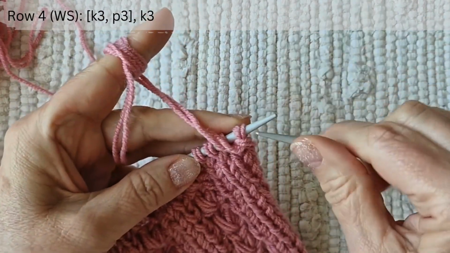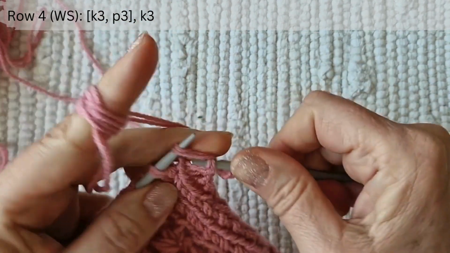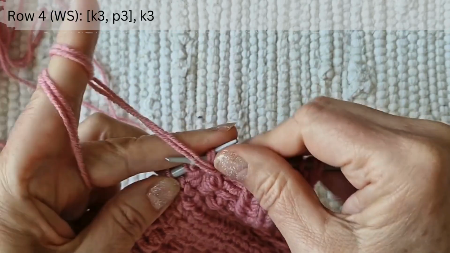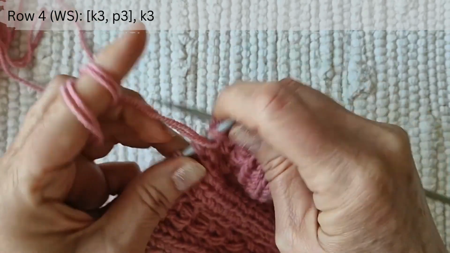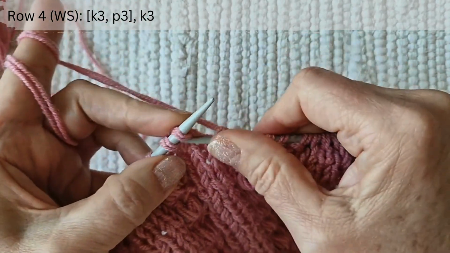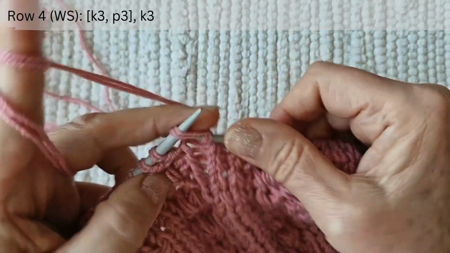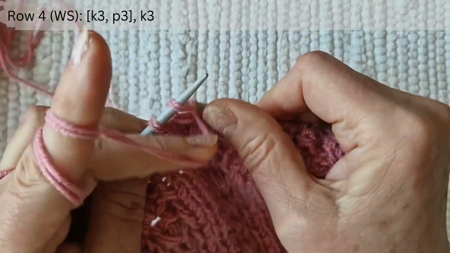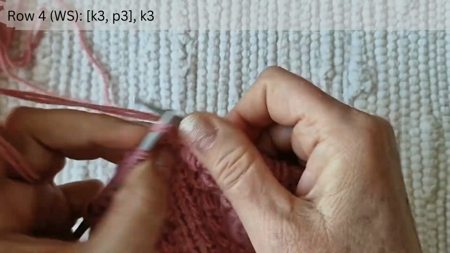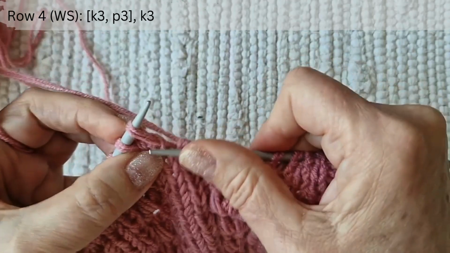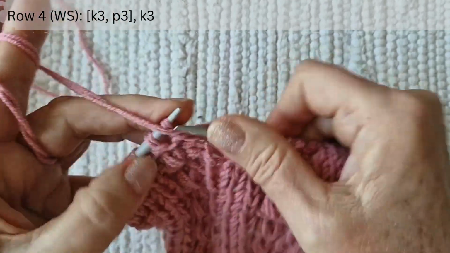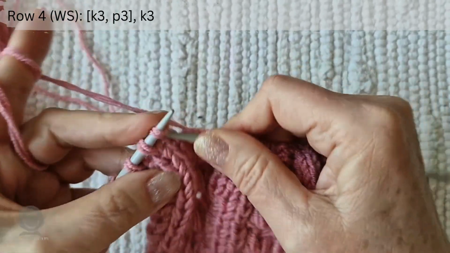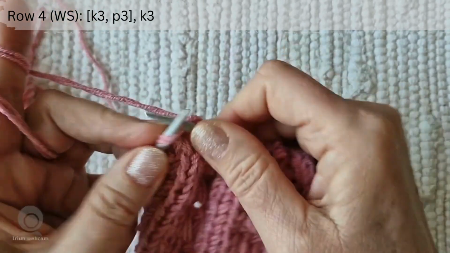Row 4 wrong side. Knit 3 stitches. Purl 3 stitches. Repeat, knit 3. Purl 3. Conclude the row with 3 knit stitches for symmetry.